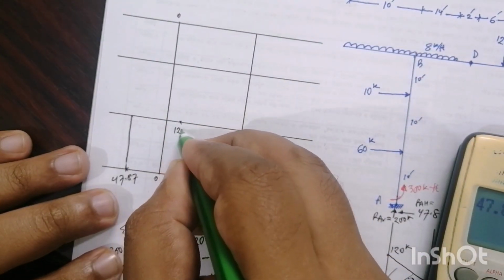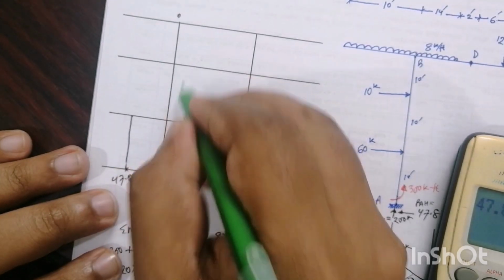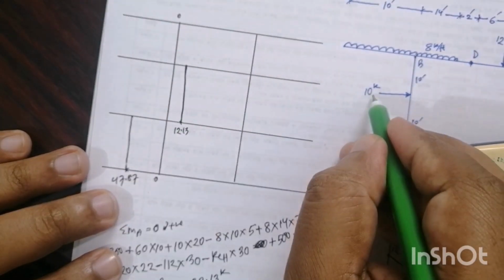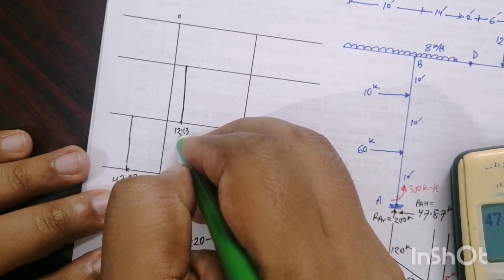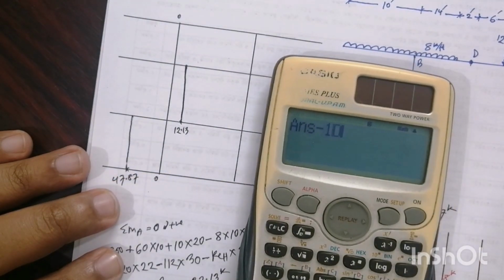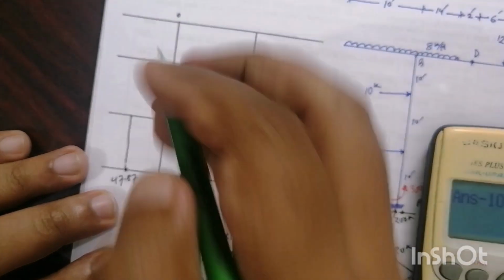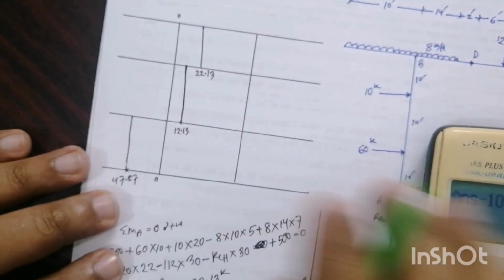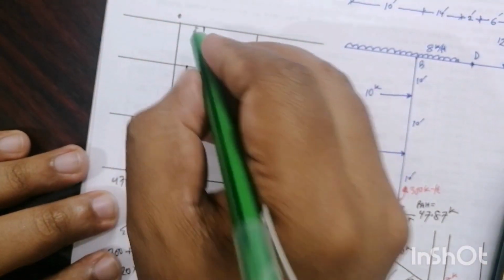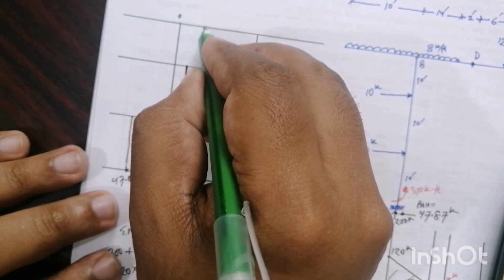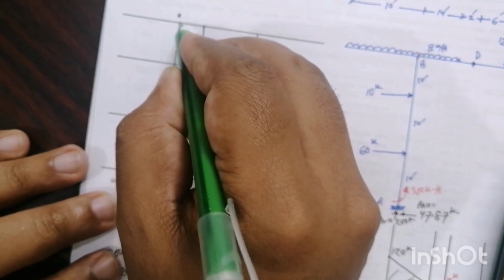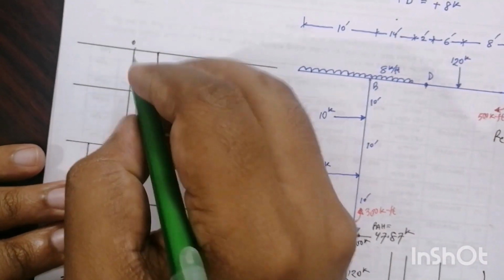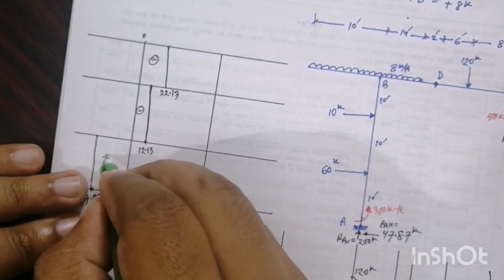Negative 12.13. So here no force, so this goes directly through, and here 10 kip downward, so minus 10 kip minus 12.13, this is minus 22.13, so this goes through. 22.13, and here this 22.13 is made 0 by this horizontal force 22.13, so this is 0, so here negative, negative, positive.